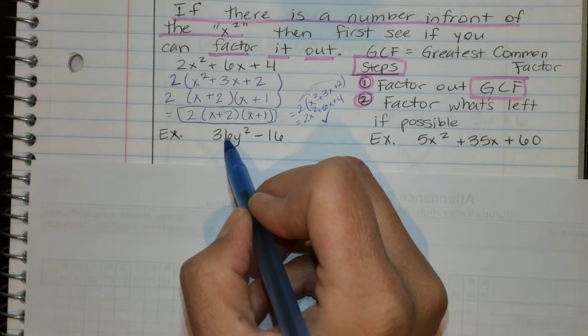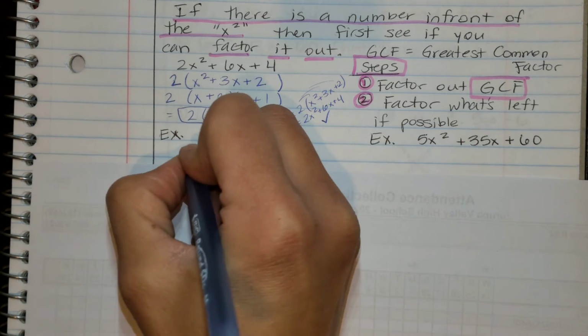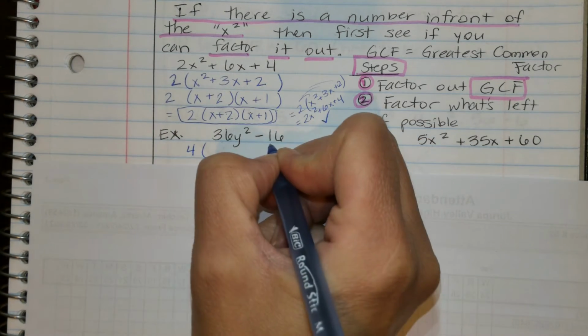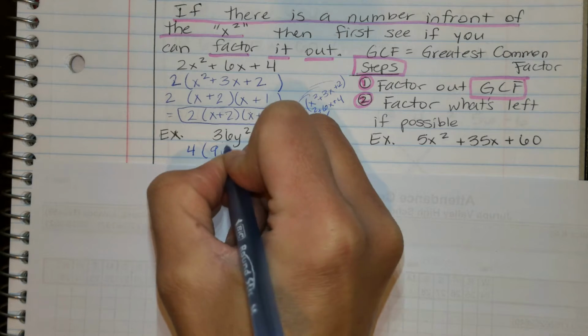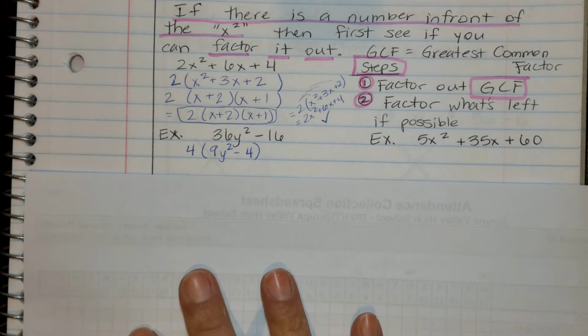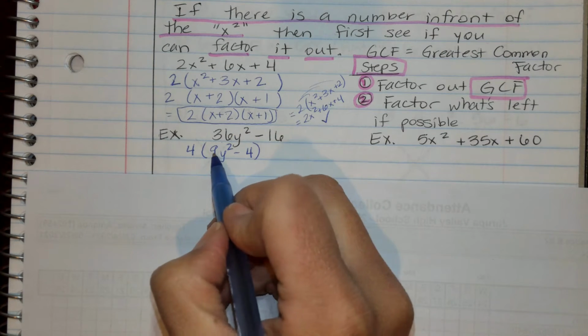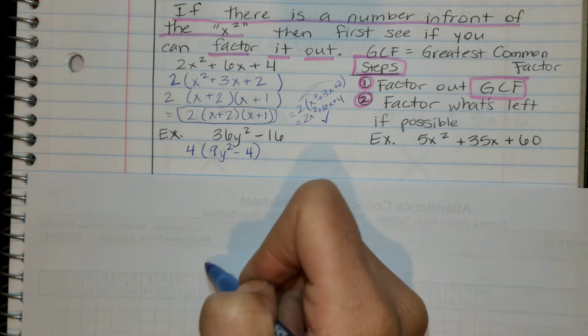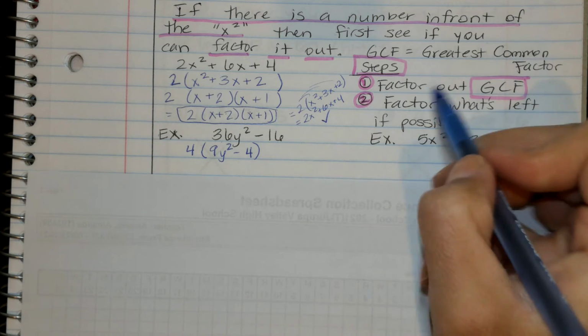4 times 9 is 36. So I'm going to go ahead and factor out 4. So I would have a 9 left, 9y squared minus 4. And you can tell that was the greatest common factor because out of 9 and 4 on the inside, I can't factor anything else out. So step 1 is done.